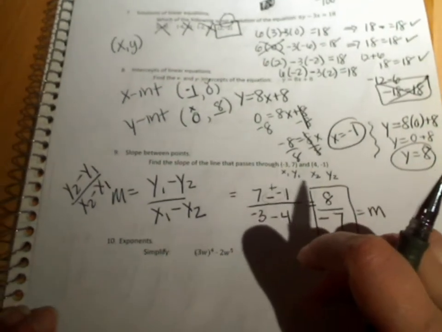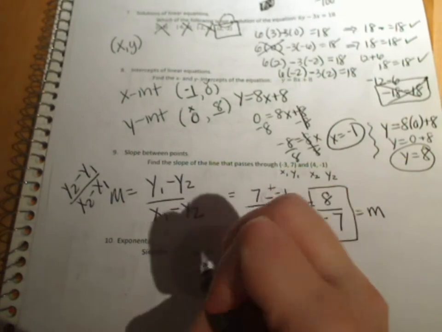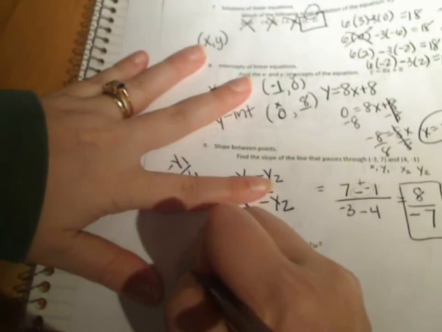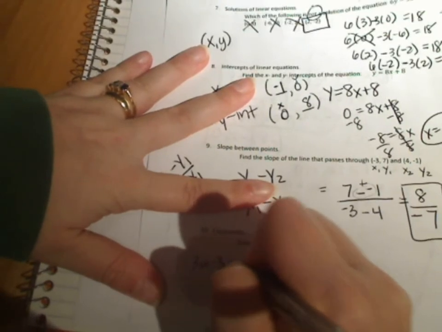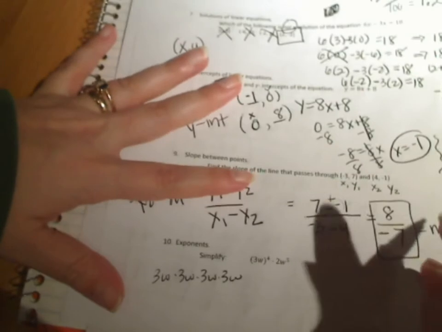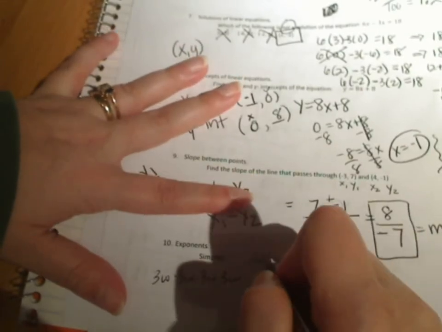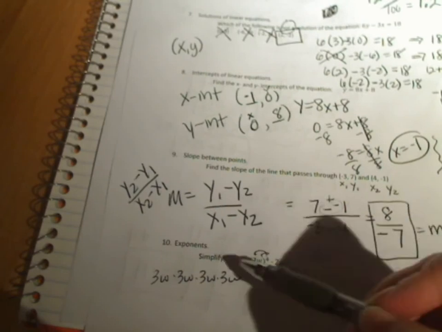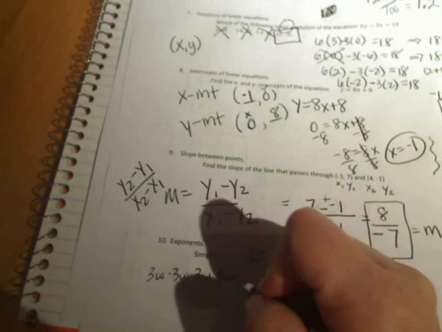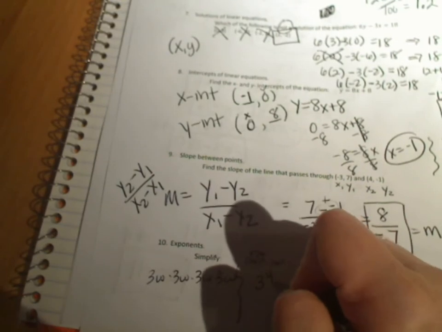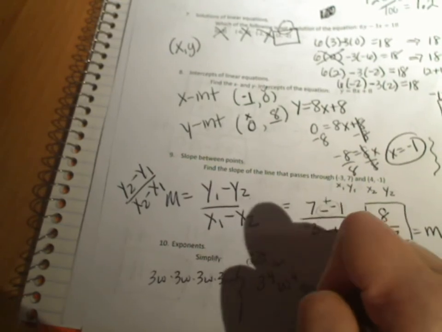Number 10, the exponents. Since this is in parentheses, it's like saying 3w times 3w times 3w times 3w. It's repeated 4 times. Or another way to think about it is that I have to give the 4 as the exponent to everything inside the parentheses, just like distributing. So you can say 3 to the 4th and then w to the 4th.